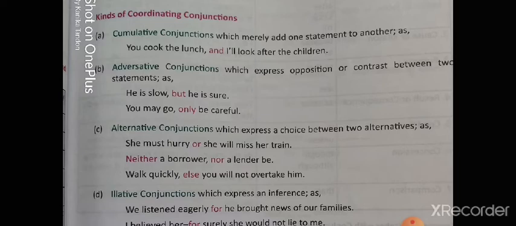Second is adversative conjunction, which expresses opposition or contrast between two statements. These two sentences are said for the same person but are really different. For example, he is slow, he is sure. Right? So we are talking about two different things for the same particular person. Now these two sentences are connected with the conjunction but or only. These are adversative conjunctions. So whenever we are using these conjunctions, we have to be careful with the sentences that we are using.